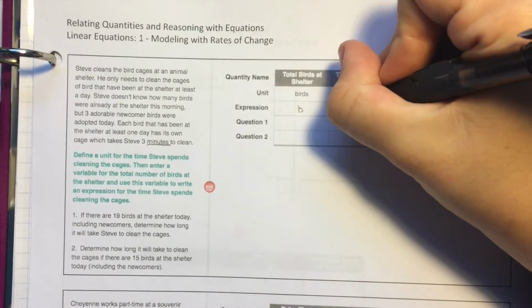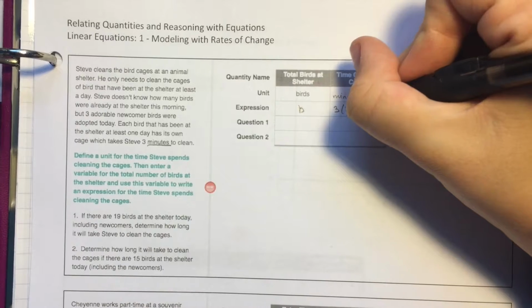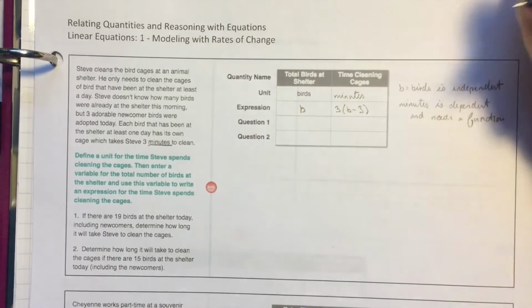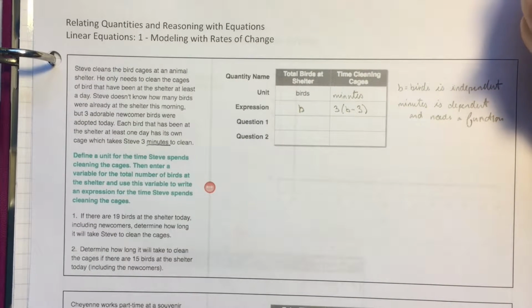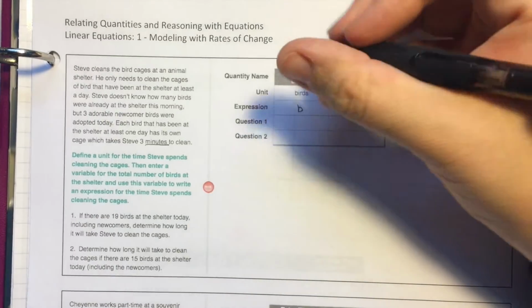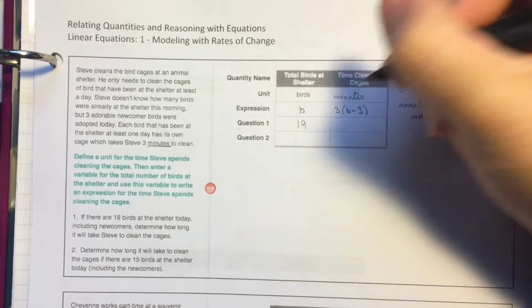So given the information in the problem, each bird takes 3 minutes to clean that bird's cage. The only birds that we don't have to clean the cage for are the 3 that arrived today. So I'm going to remove that from my B value.